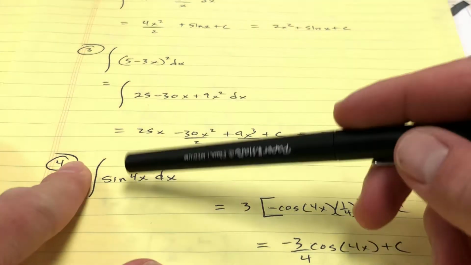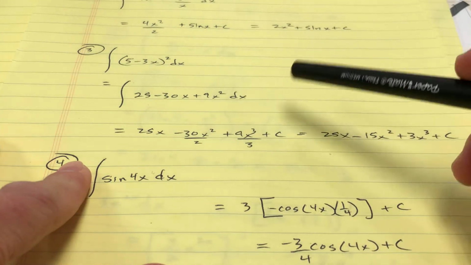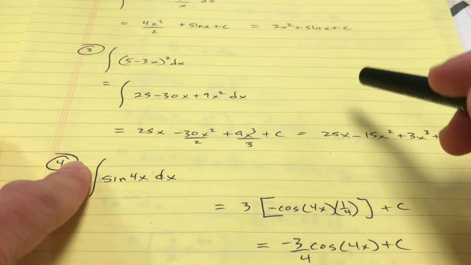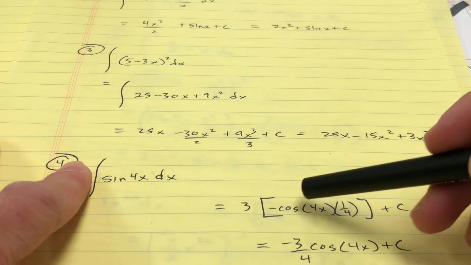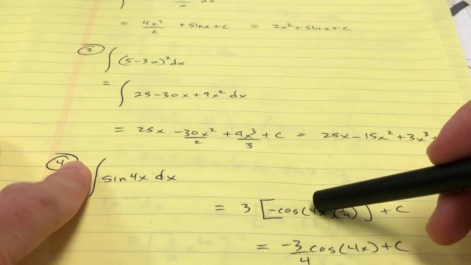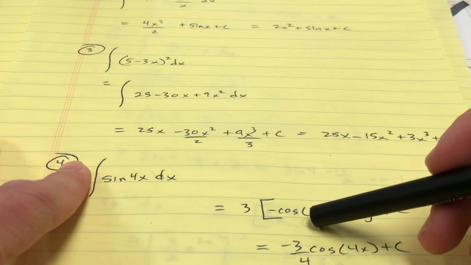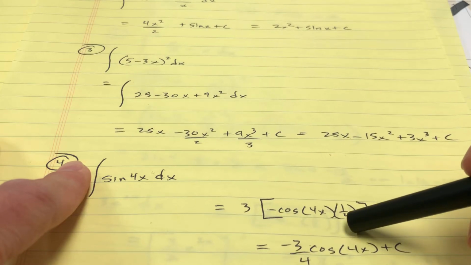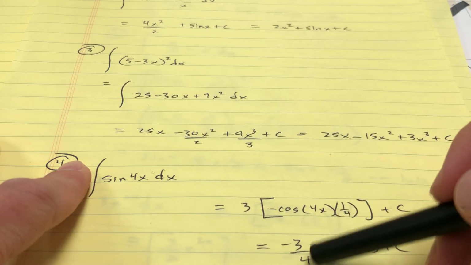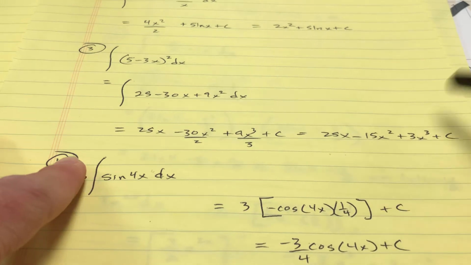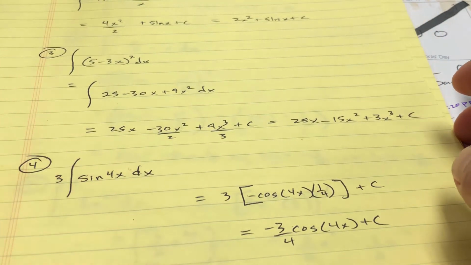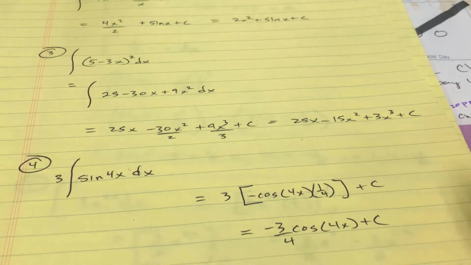Again, I am taking the antiderivative of sine 4x. So I take the derivative of what to get sine? That would be negative cosine. And again, I'm doing the opposite. So if I was taking the derivative of 4x, I would multiply by 4. So instead, I multiply by a quarter. Negative 3/4 cosine 4x plus c. You can always take the derivative of that, and you will, in fact, get 3 sine 4x.